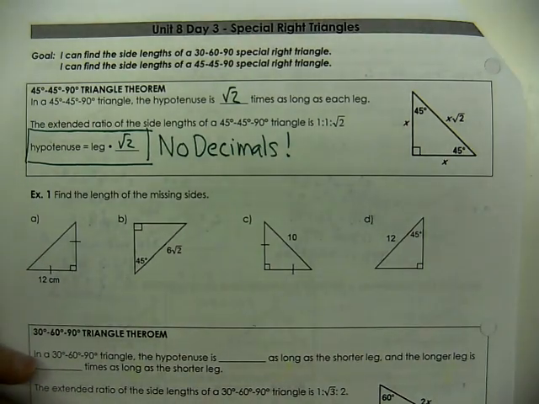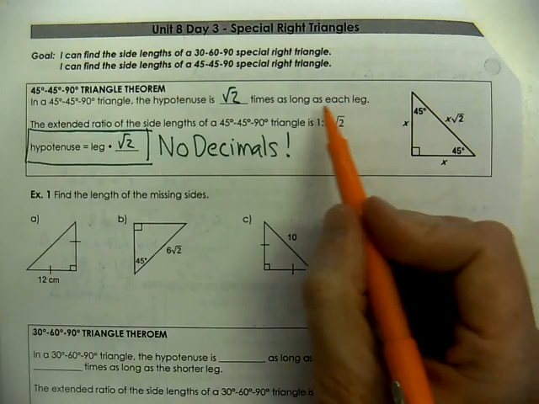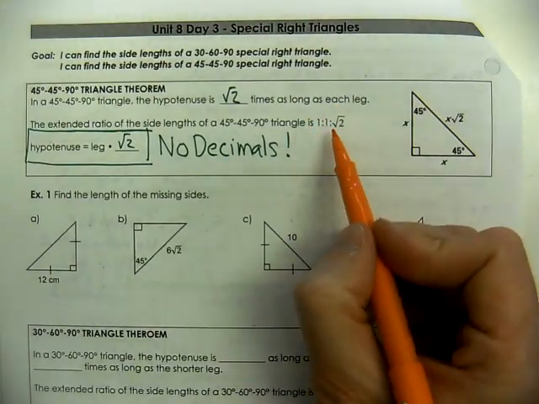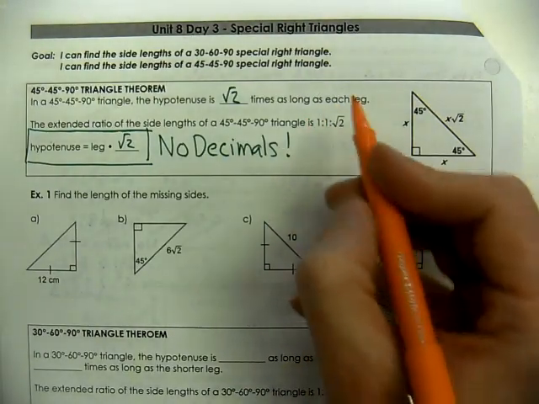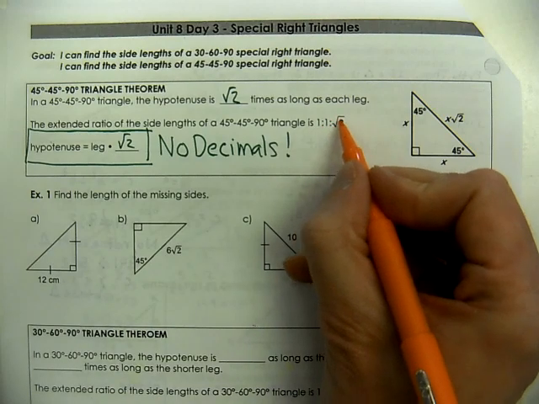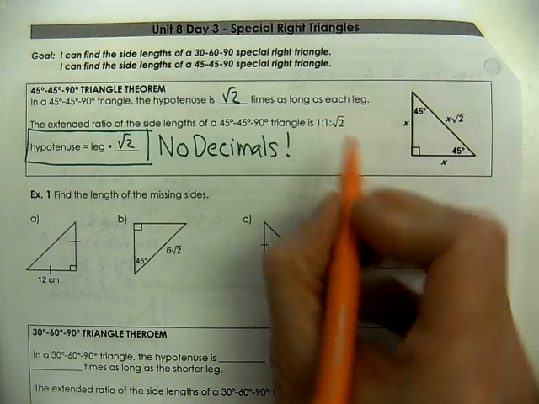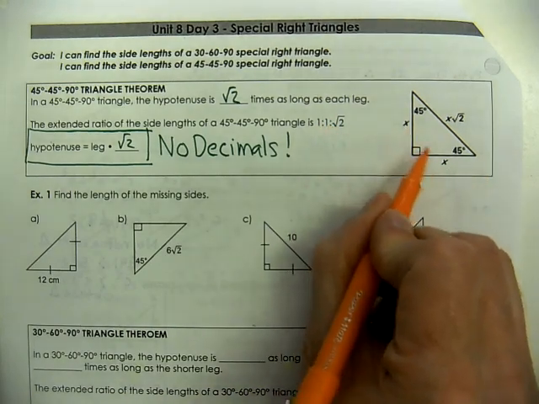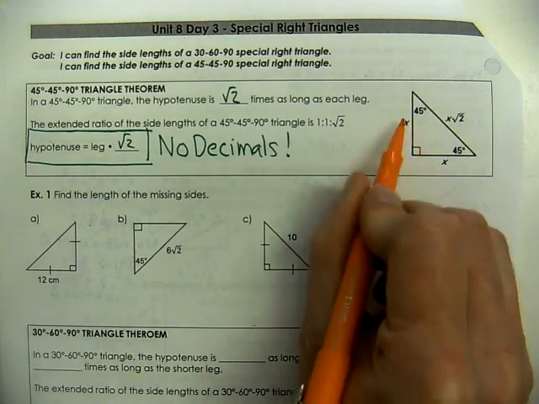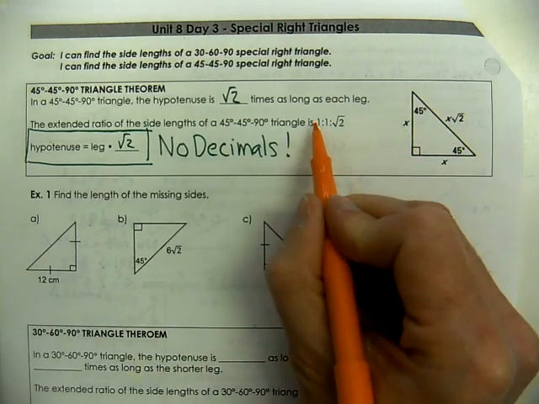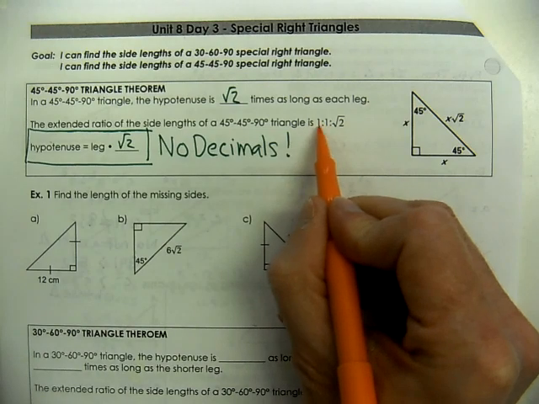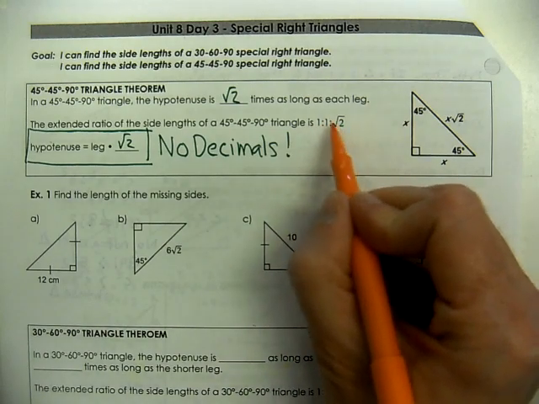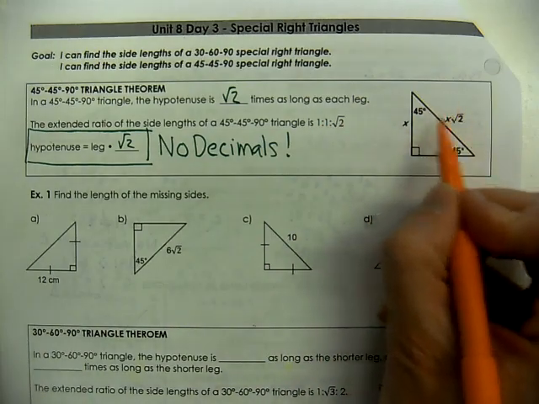Before we jump into the examples, take a look at this. This is set up as an extended ratio. We talked about ratios in the previous chapter. You see the colon sign right there. The 1 to 1 is talking about these two sides, which are the same size. So because they're the same size, they are the same in their ratios, 1 to 1. And then the root 2 is talking about how many times bigger the hypotenuse is.